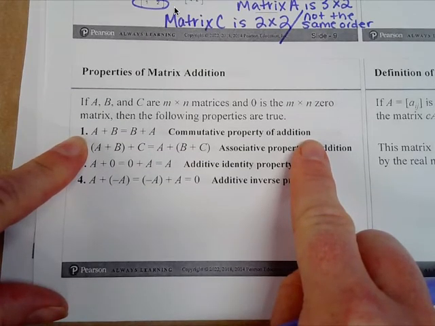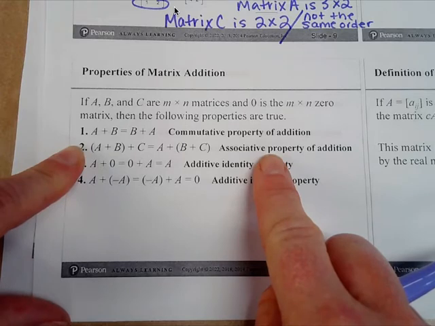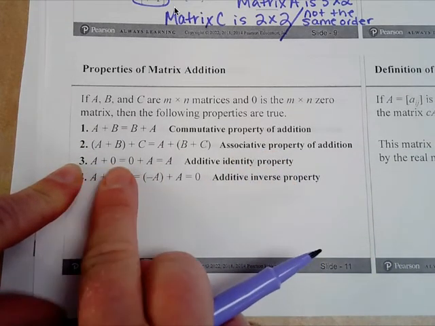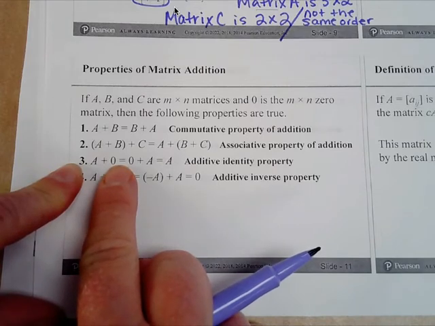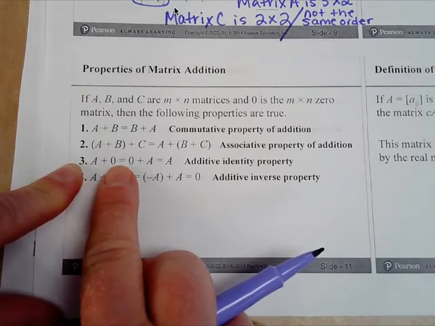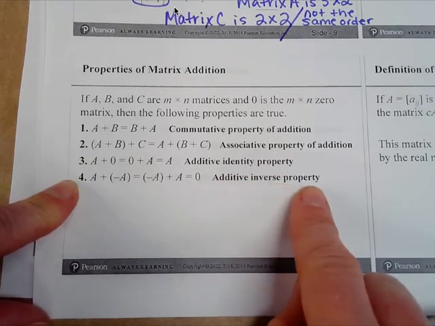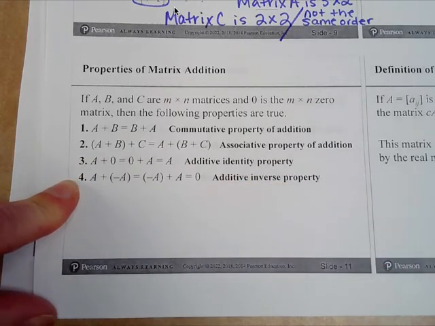So whenever you add, you can flip the order and it'll still be the same thing. Associative property of addition, it'll be the same. Adding a 0 matrix, which all the entries would be 0. That's the additive identity property. And then the inverse property. Those are all true.